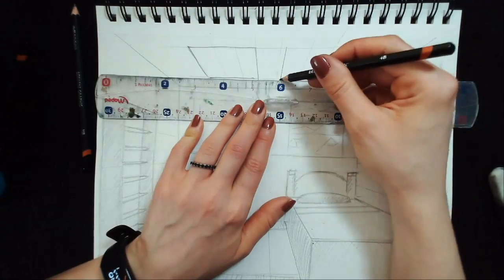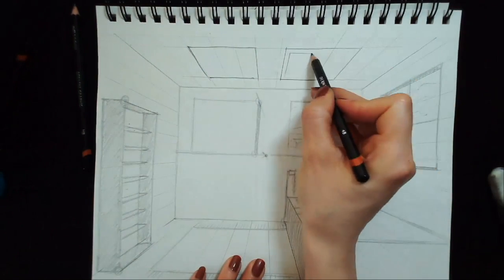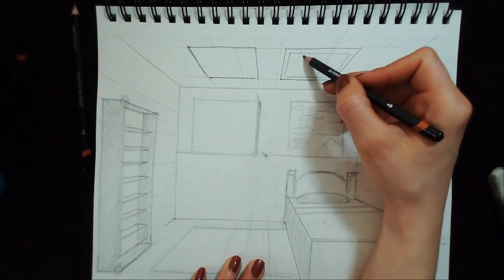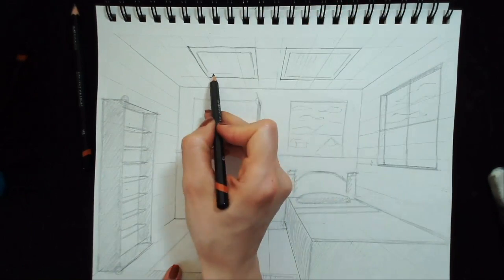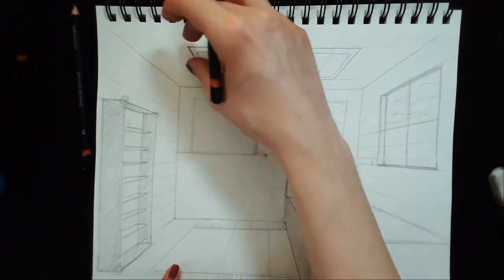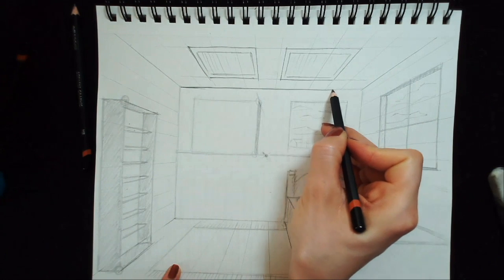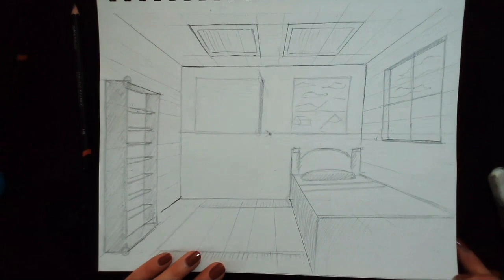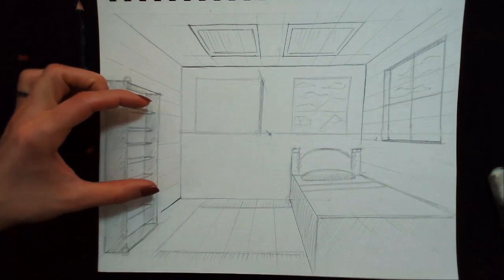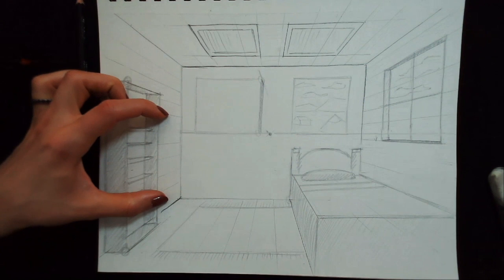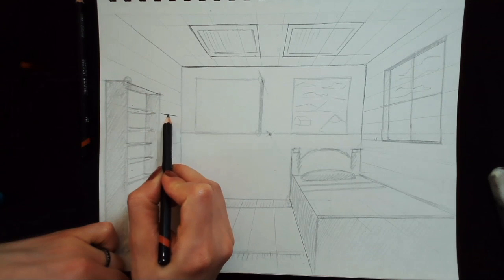So one and two. These are the kind of light fixtures that are embedded in the ceiling. It would be kind of like that. But you can also do them like this, like long rectangles, or you can do them like this. Finally, I'm going to be adding a door, and I want my door right here. So I want my door to be slightly less tall, shorter than the bookshelf. Why not use this line that I already have?